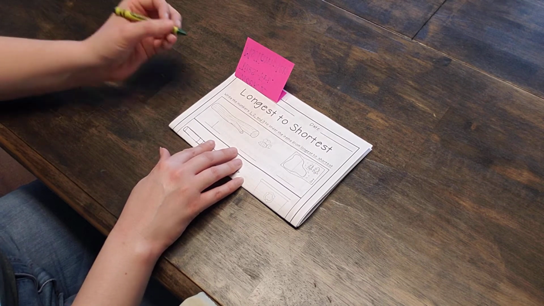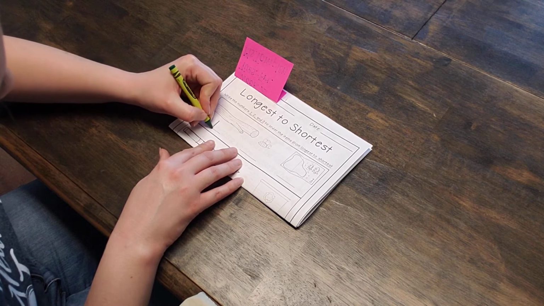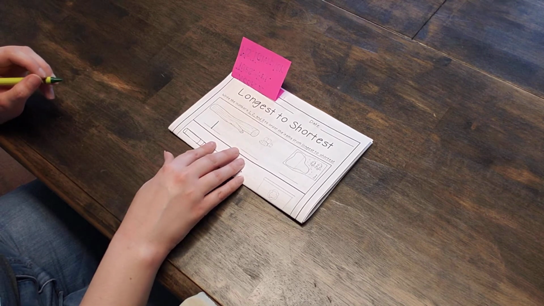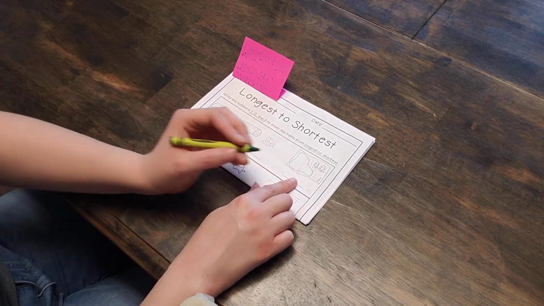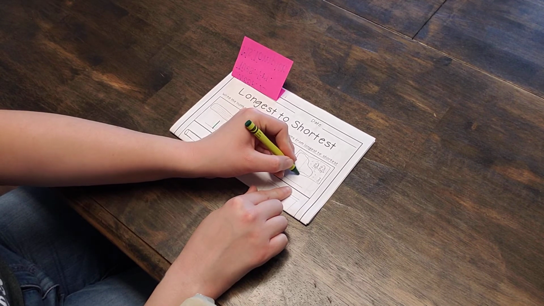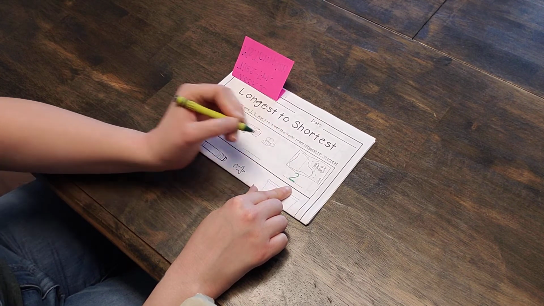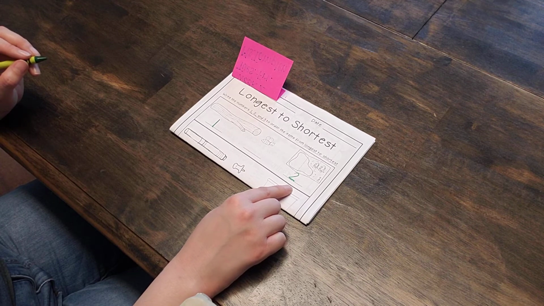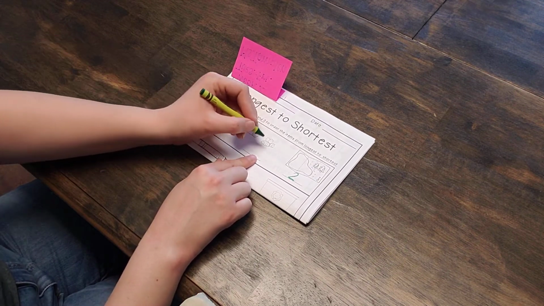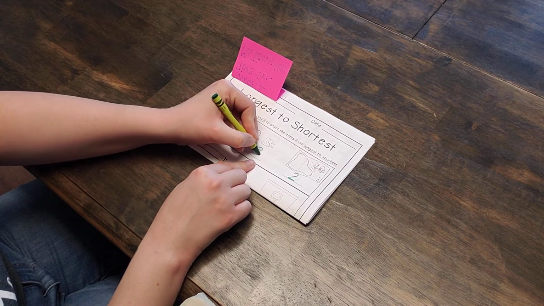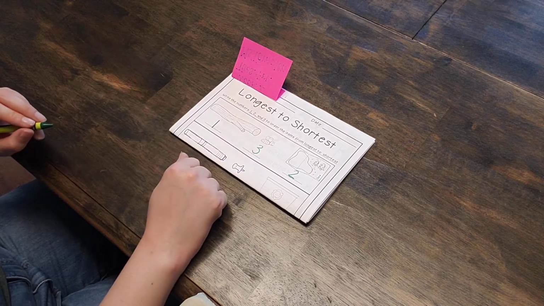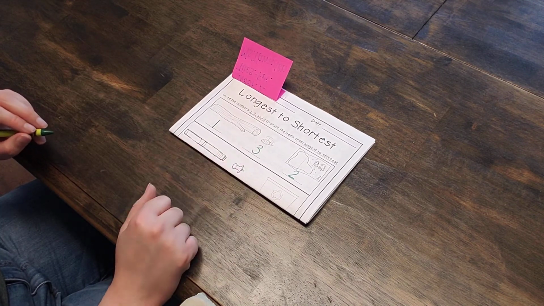I'm going to use this green crayon. I think y'all can see it better. Then I think the map is in the middle. It's the next longest, so I'm going to give it a number 2. And the bee is the shortest, so it gets the number 3. Longest to shortest.